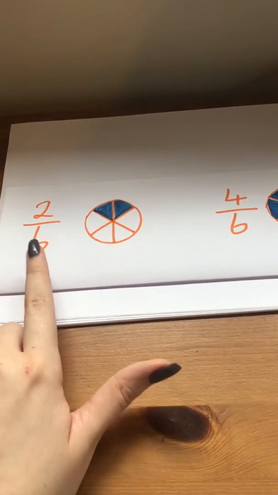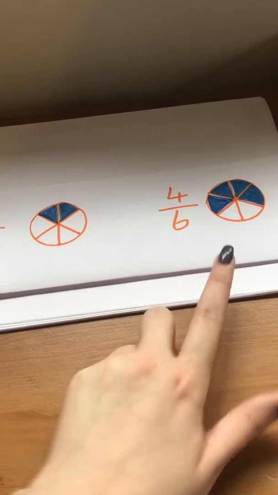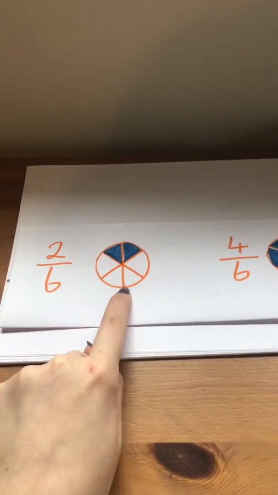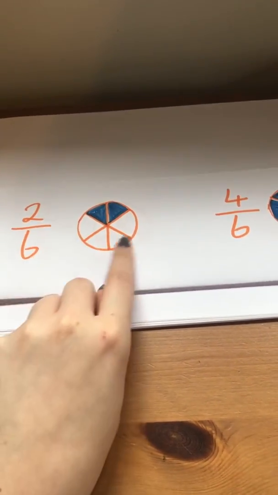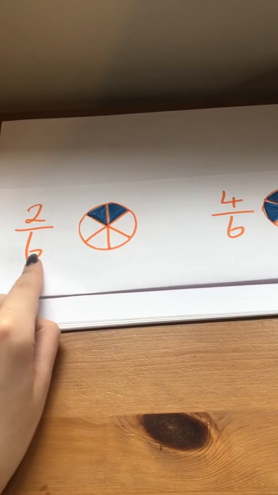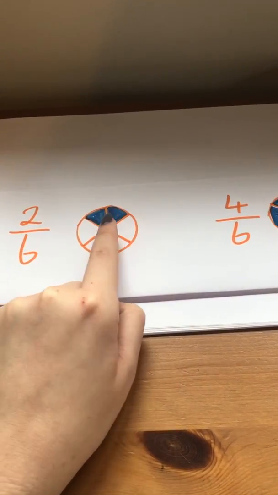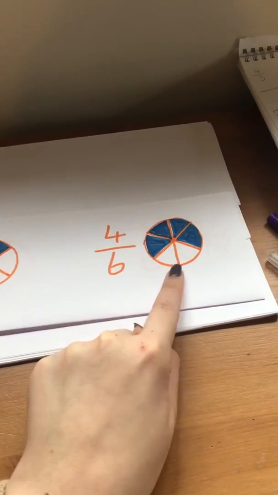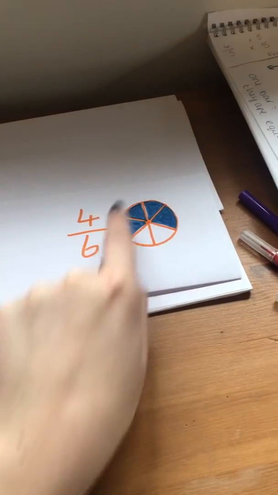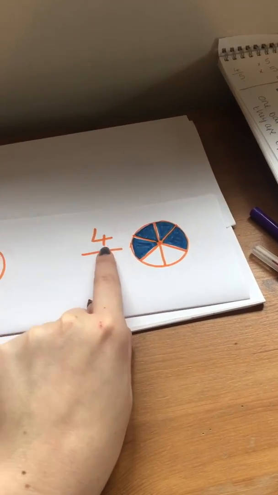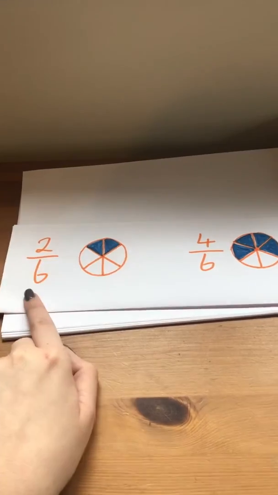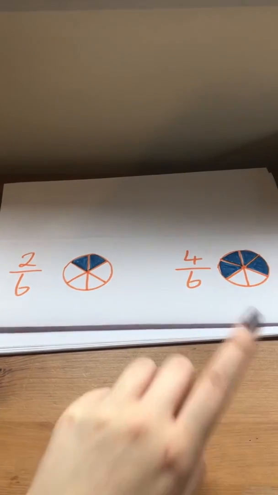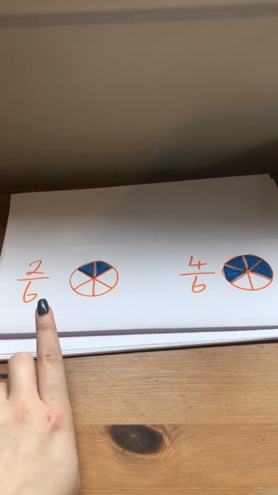When we look at these two fractions, 2/6 and 4/6, they are really easy to compare and order. We can see that this pie is split into 6 pieces and 2 pieces are coloured in. So the denominator shows it's 6 pieces it's been split into, and the numerator tells you how many pieces have been coloured in. On this side, we have a pie that's been split into 6 pieces also, the denominator, and 4 pieces have coloured in. So because the denominators are the same, we are able to directly compare the two fractions. Therefore, we know that 4/6 is bigger than 2/6.